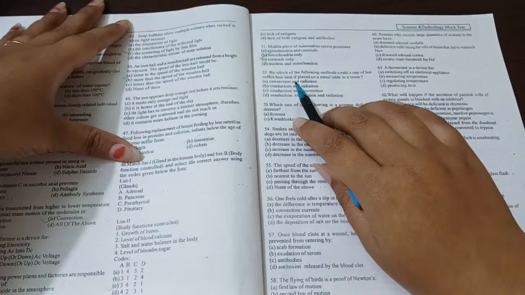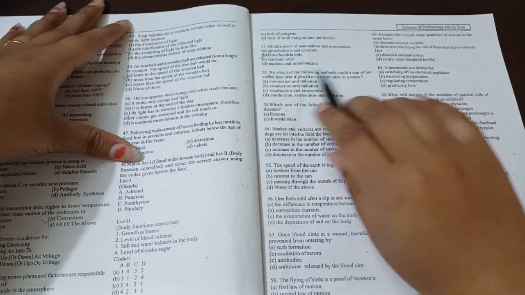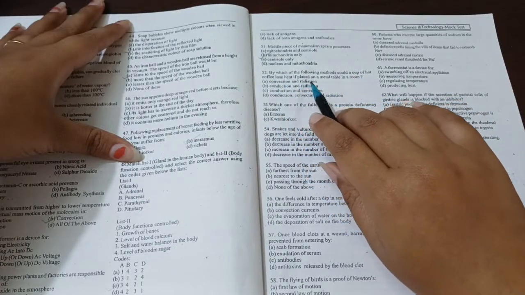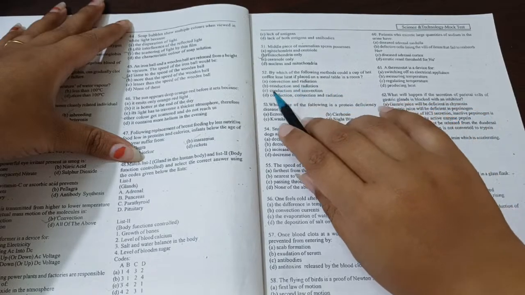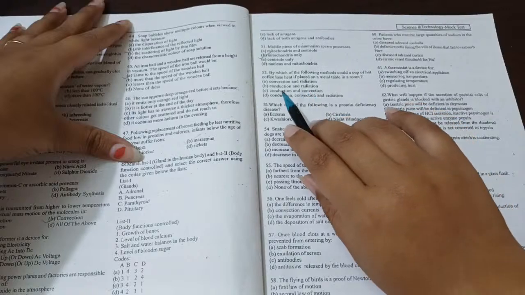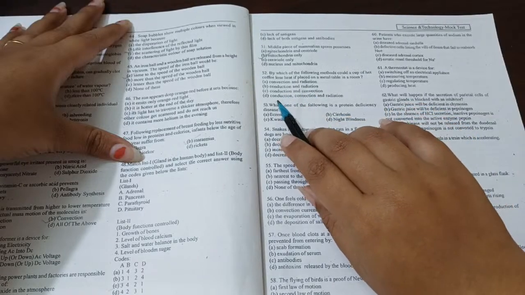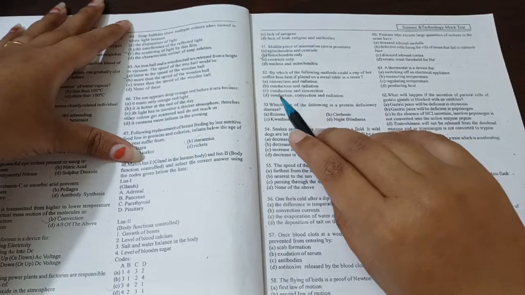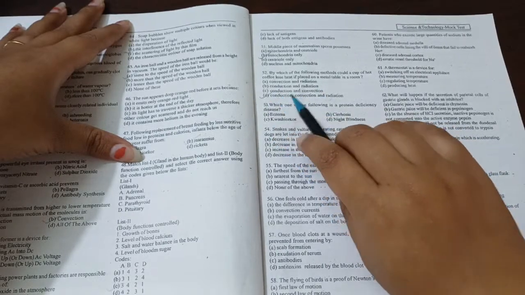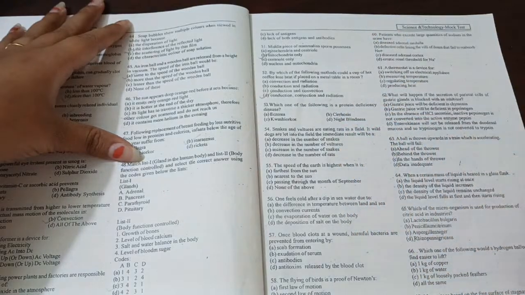By which of the following methods could a cup of hot coffee lose heat if placed on a metal table in a room? Convection and radiation, conduction and radiation, conduction and convection, conduction, convection and radiation. So the answer is D, conduction, convection and radiation.